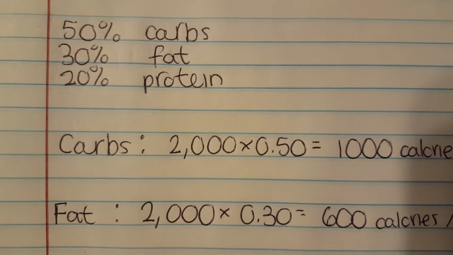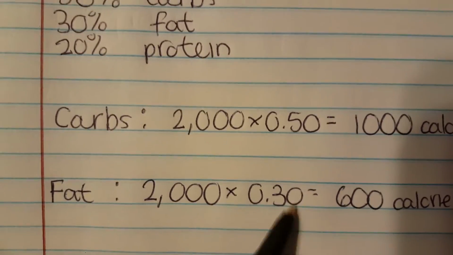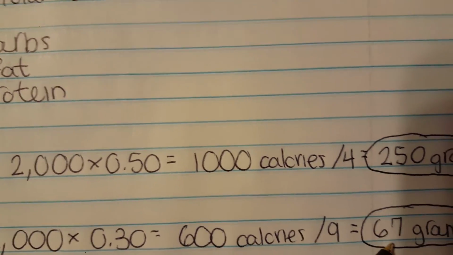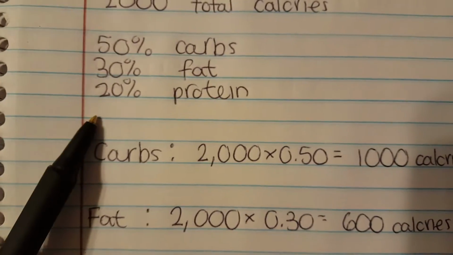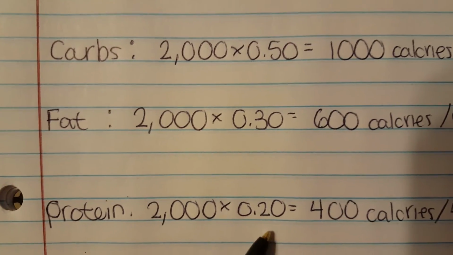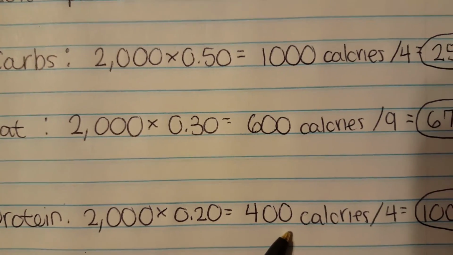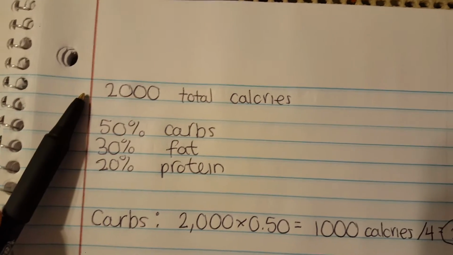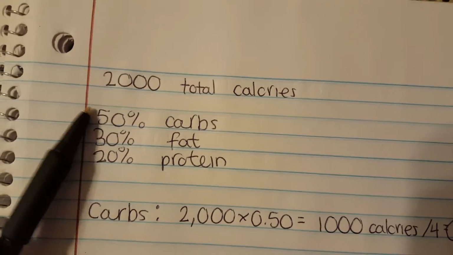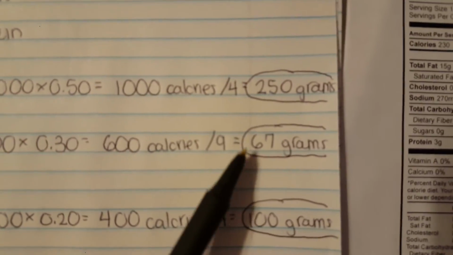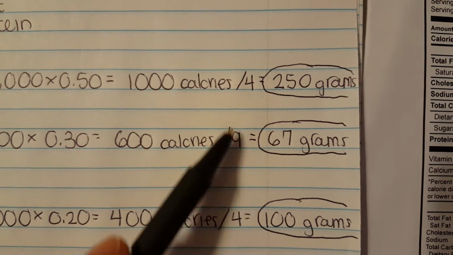And with fat, 30% fat, so 2,000 times 30% equals 600 calories, and divide that by 9, so you'll get 67 grams of fat. And then lastly with protein, 2,000 times 0.20 or 20%, that'll give you 400 calories from protein, and you're going to divide that by 4, and that's 100 grams of protein. So if you follow a 2,000 calorie diet and you want 50% of your calories from carbs, 30% from fat, 20% from protein, this is how many grams are going to be in each macronutrient.